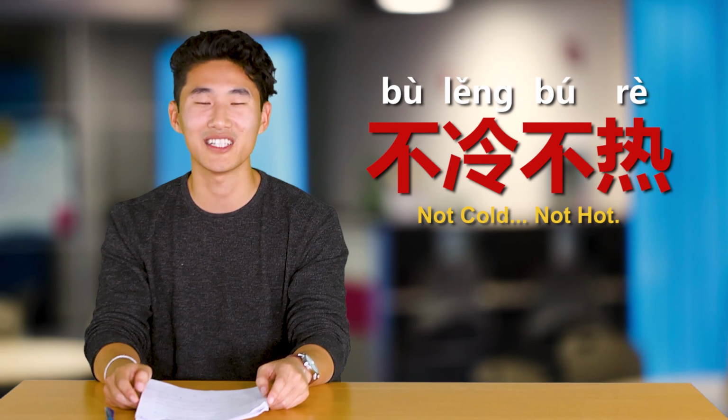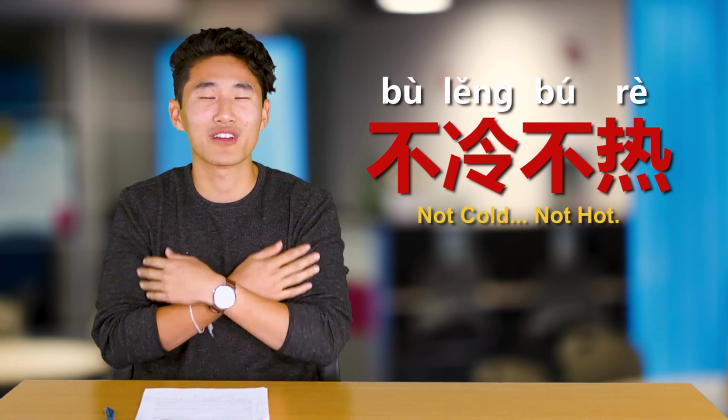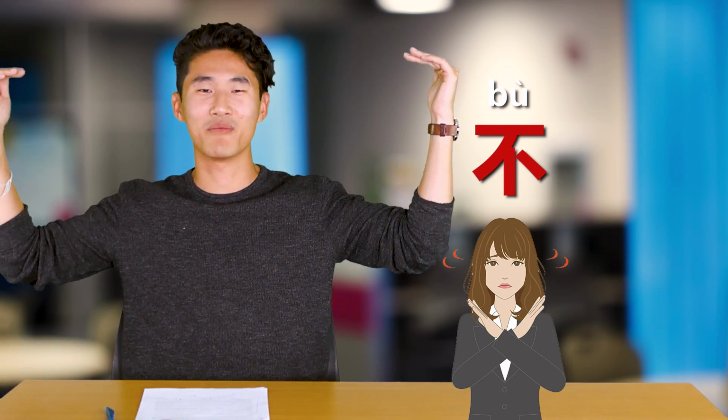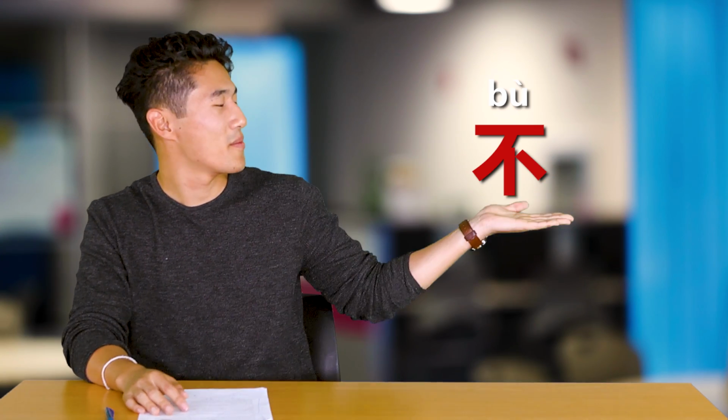So our last phrase for today is 不冷不热, which means not cold and not hot. So our first word that we're going to learn here is 不. The way I like to remember this one is a person standing with their legs together, hands to their sides, and they have long hair and they're shaking it in a no, and that makes the top of the 不. 不.